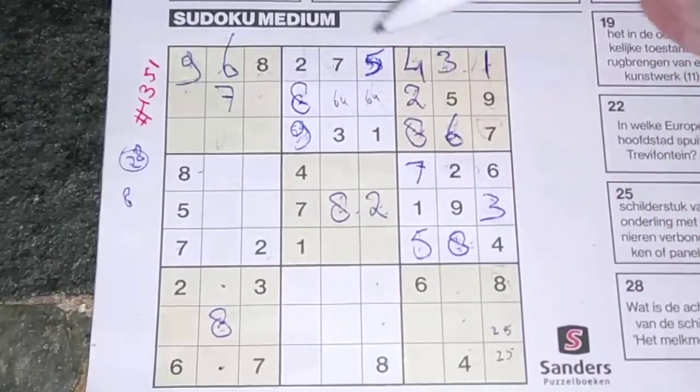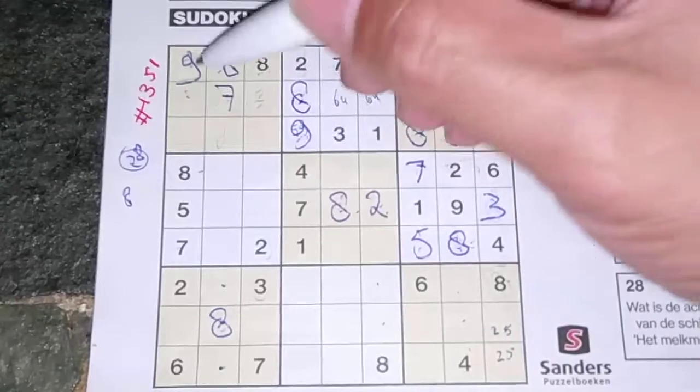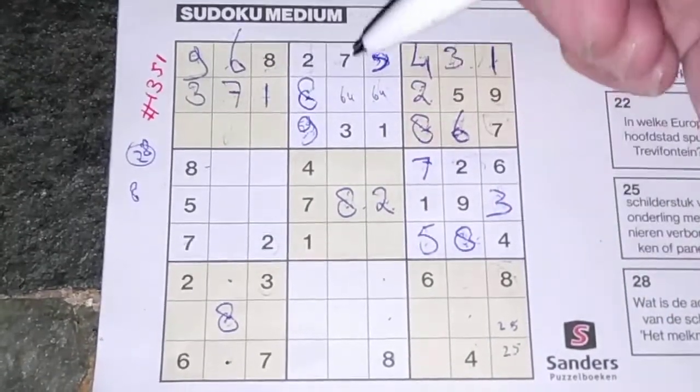2 boxes left, the 1 and the 3. We have a 3 here, no 3 there. 3 should be here, and a 1 goes there.